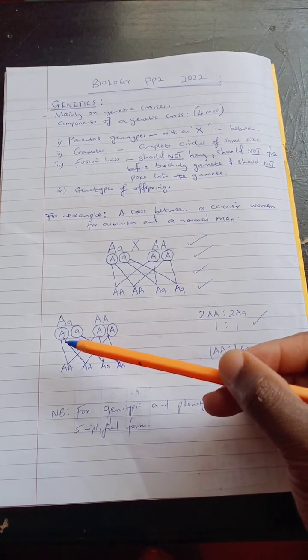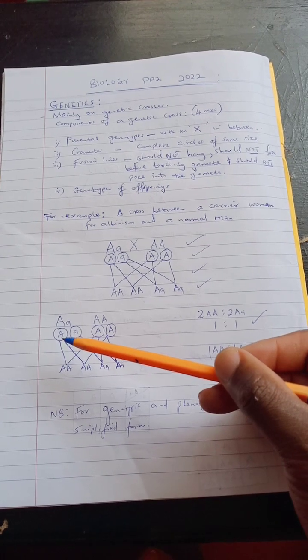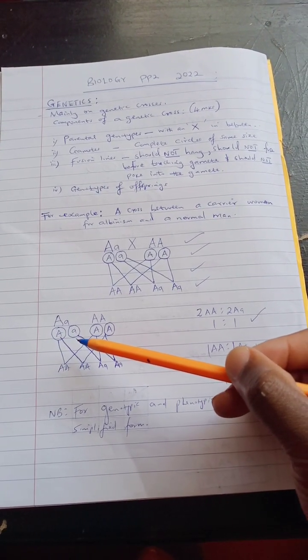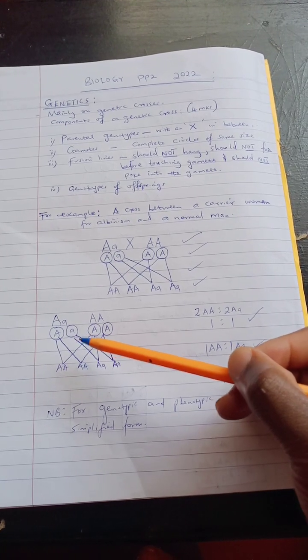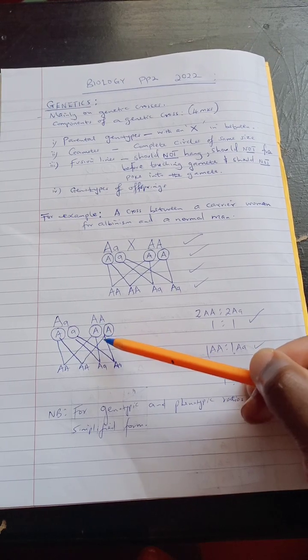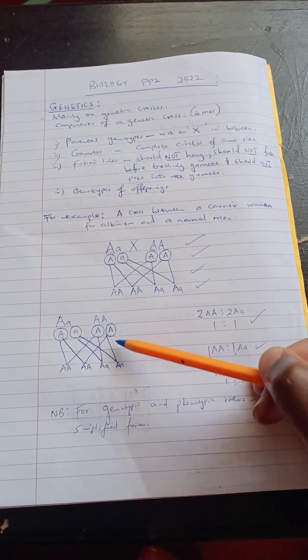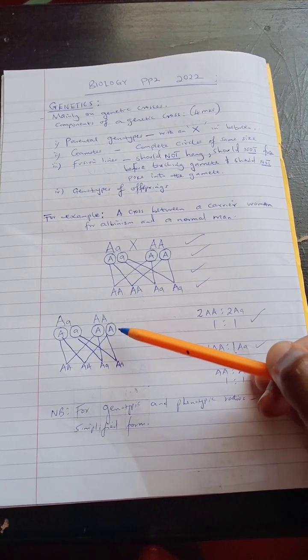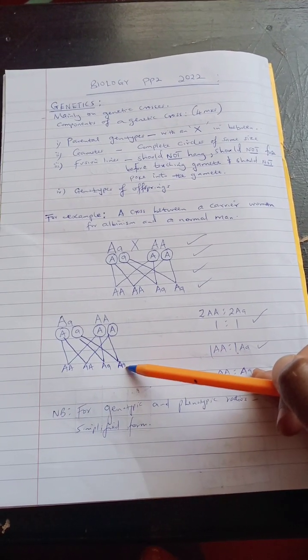And then if you look at this one here, look at the fusion lines. Can you see this one is poking into the gamete? So this one is wrong. Look at this one here. This one is hanging. It's not touching the gamete. This one is wrong. Look at these two. They're touching each other. They fuse before touching the gamete. This is wrong. So the mark for fusion lines goes. So the only marks that this person can get is the mark for gametes and the mark for the genotypes of the offspring.